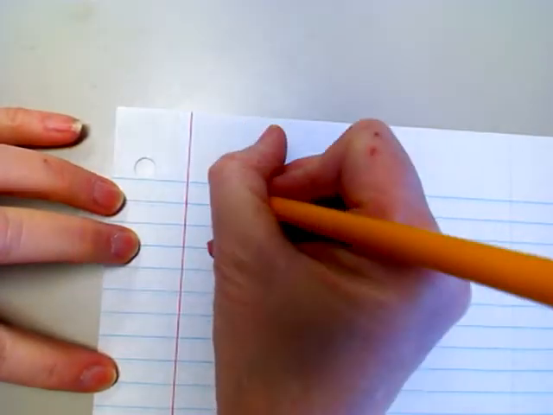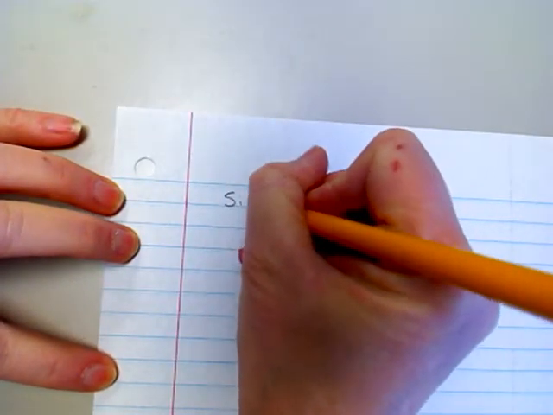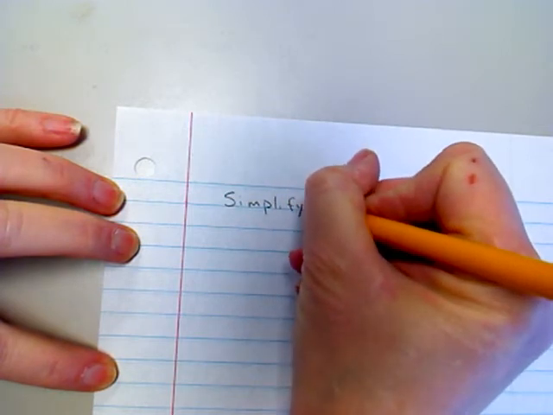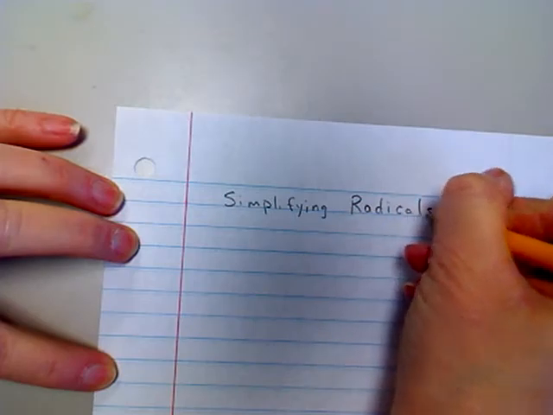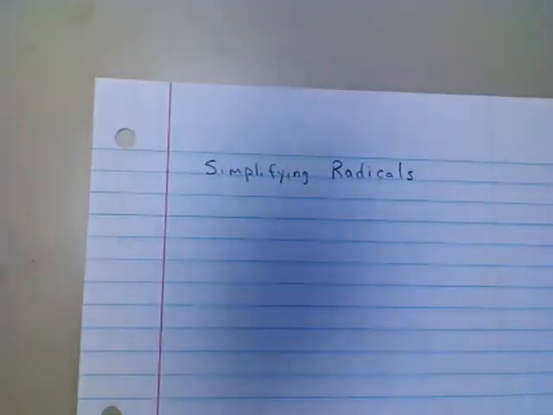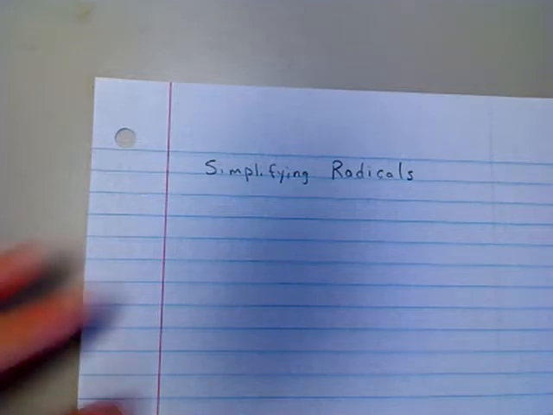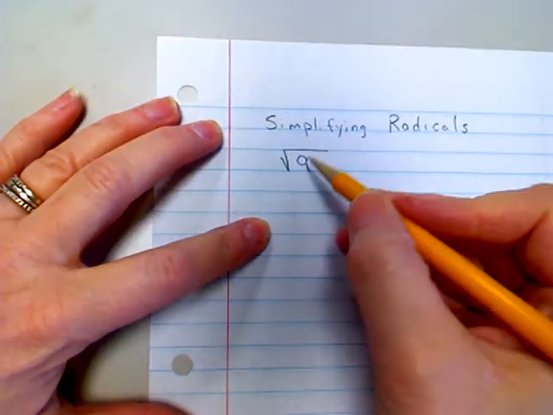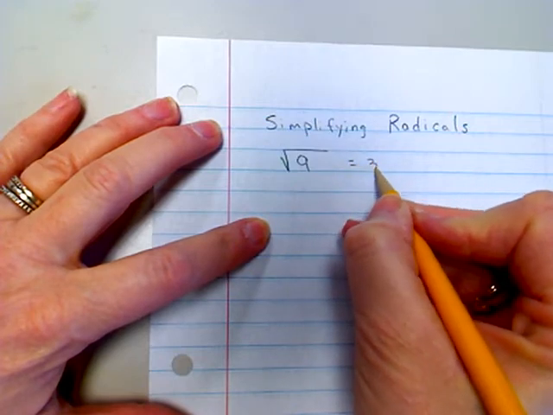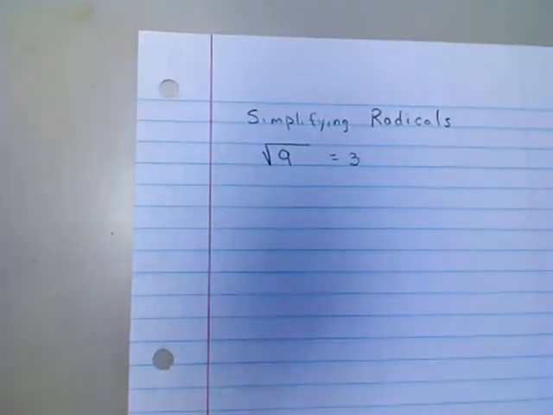All right, so this lesson is simplifying radicals. Which is what we have in the quadratic formula. You know, the square root of something, that's a radical. All right. And when you got perfect squares, like this one, I had you go ahead and simplify that because the square root of 9 is 3. So we went ahead and simplified those.